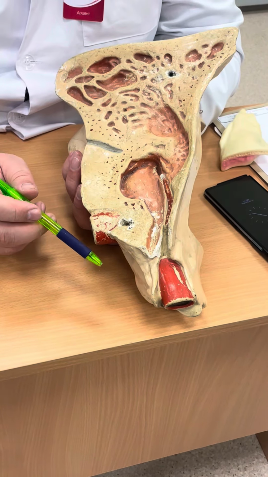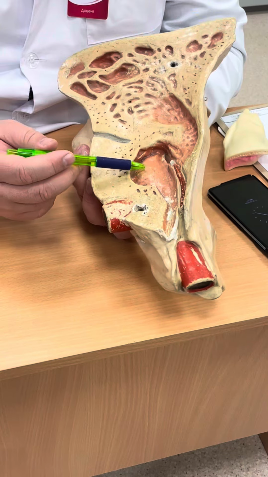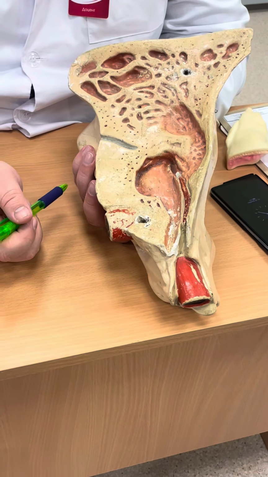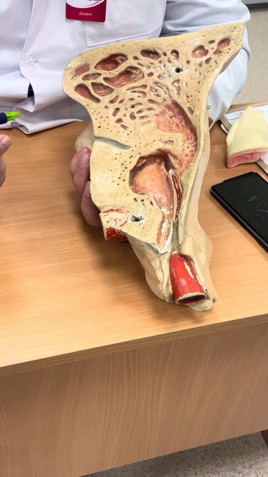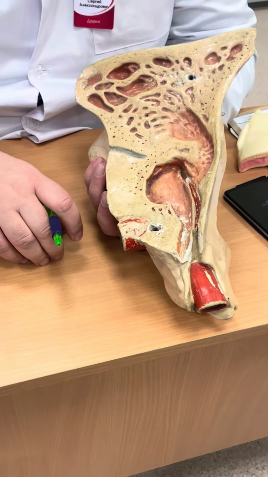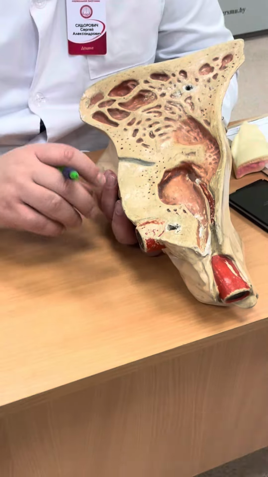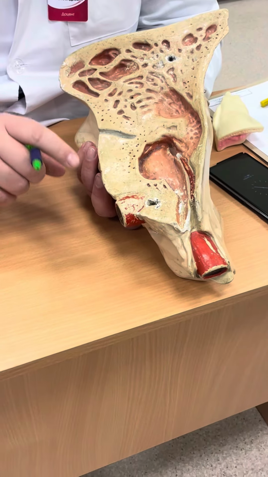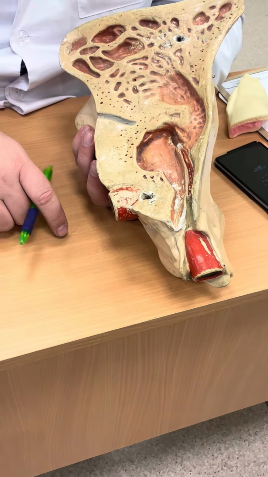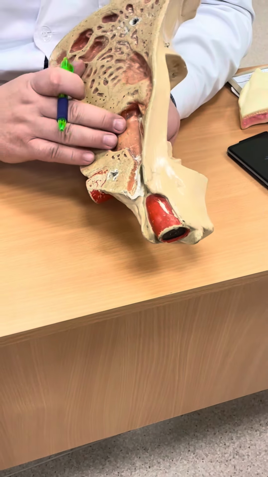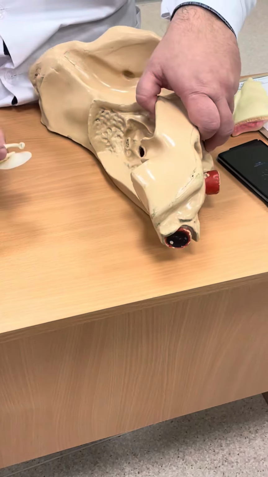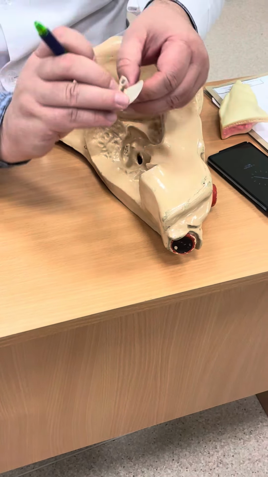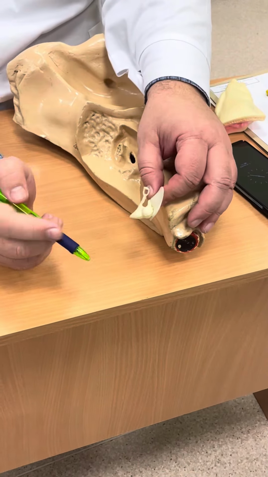Well, the middle wall, paries membranaceus, has two windows. One is the oval window, that is fenestra vestibuli, and the other window is round, fenestra cochleae. In the tympanic cavity we have three bones, which make true joints.